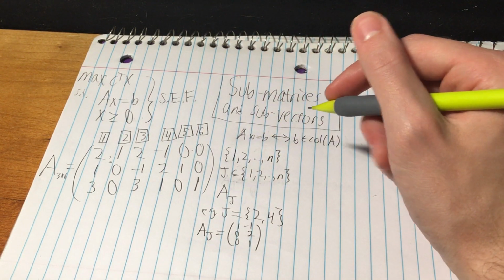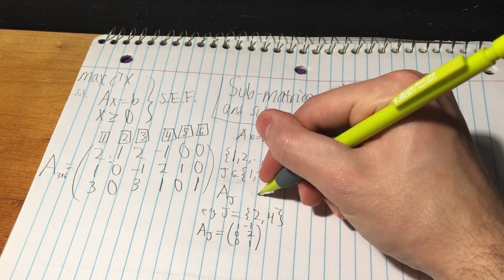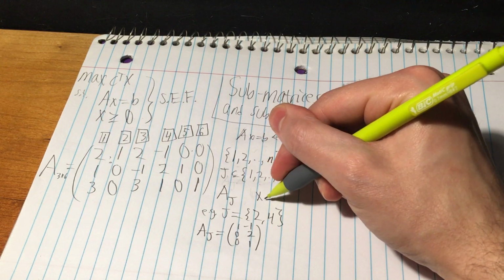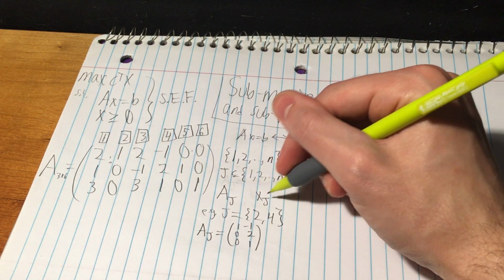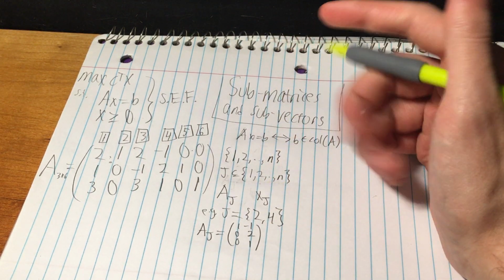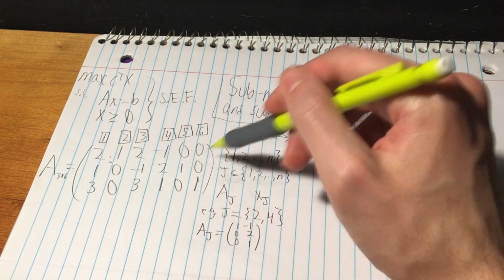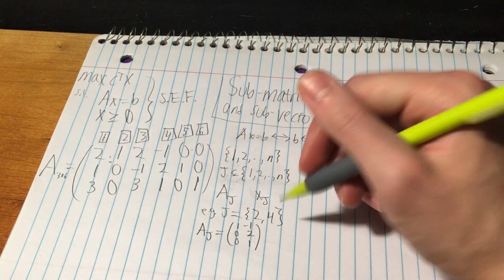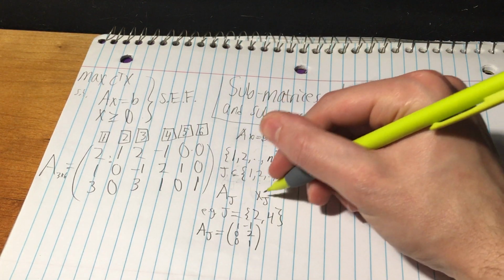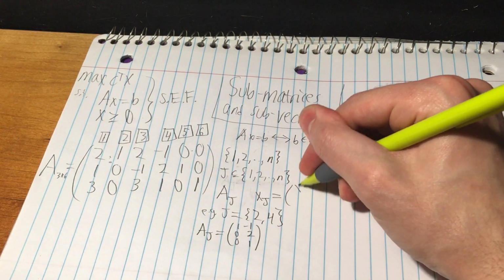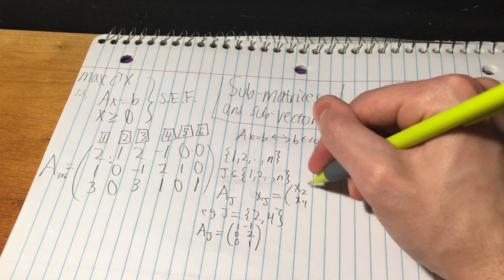Similarly, we can also talk about the subvector x sub J. We know that the vector x consists of, in this case, 6 components, 1, 2, 3, 4, 5, 6, of course the same as the number of columns of A. And so x sub J will consist of the components of x that are indexed by J. So it'll just be 2 components, x2 and x4.